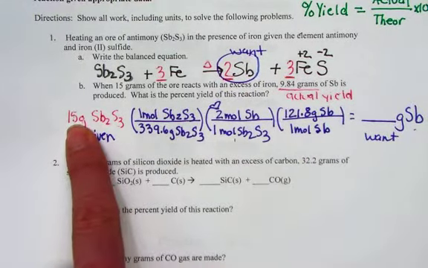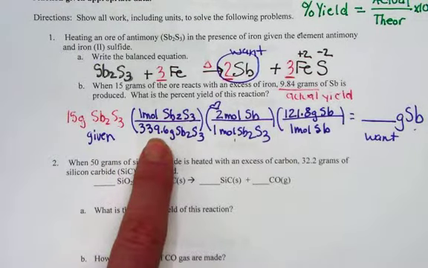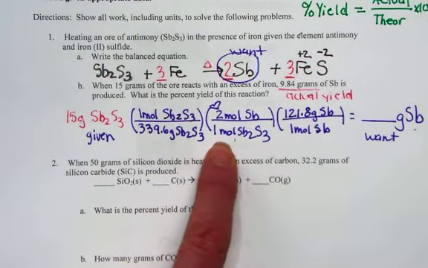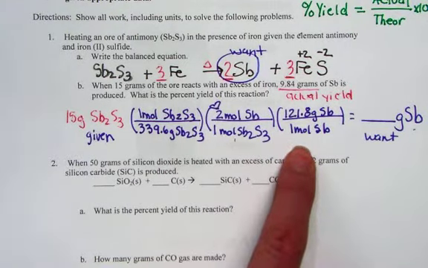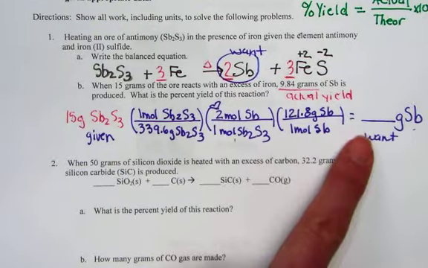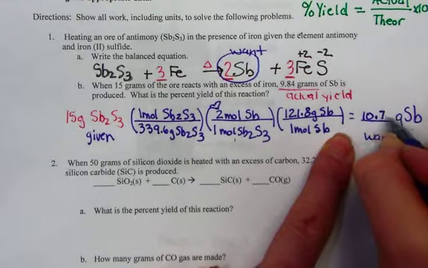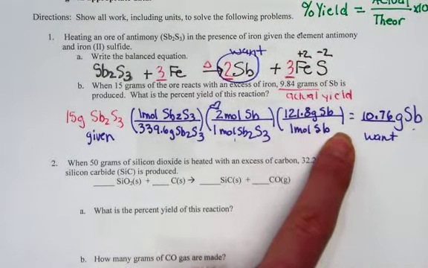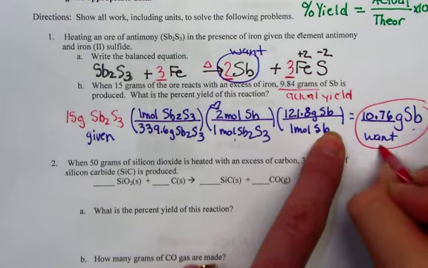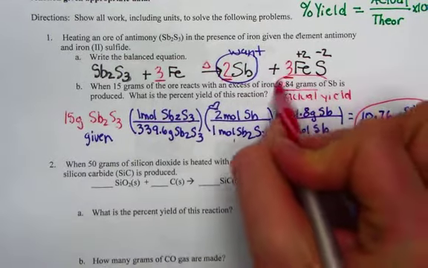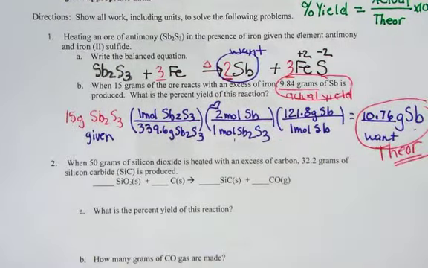Let's hit 15 divided by 339.6 times 2/1 times 121.8. This gives me a value of 10.76 grams of antimony. This is what's known as our theoretical yield. Our actual yield was 9.84.